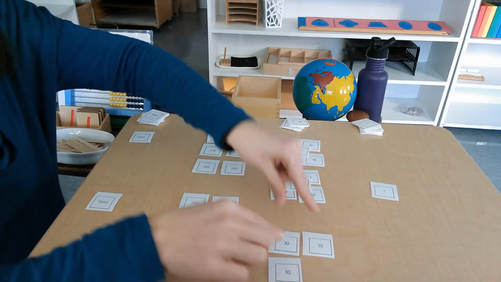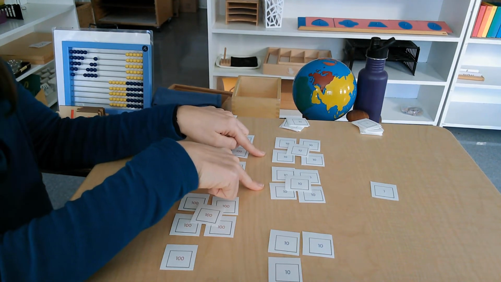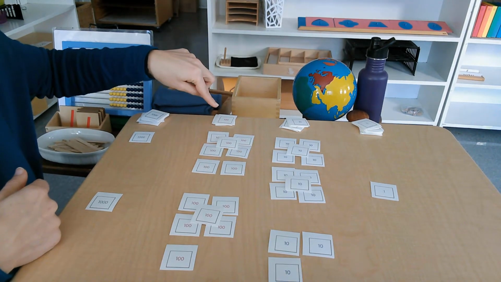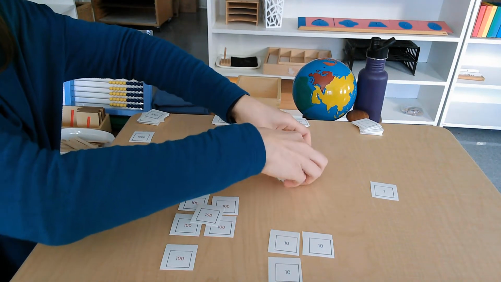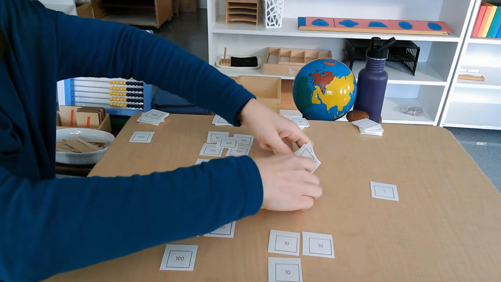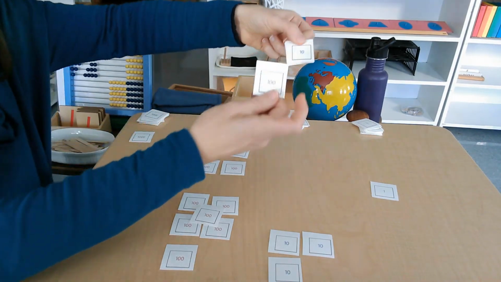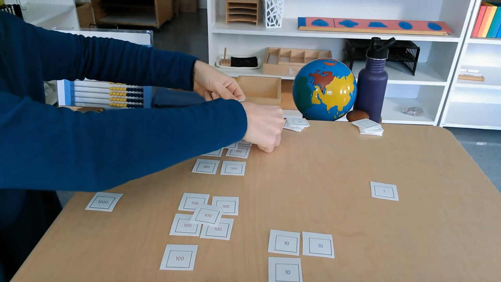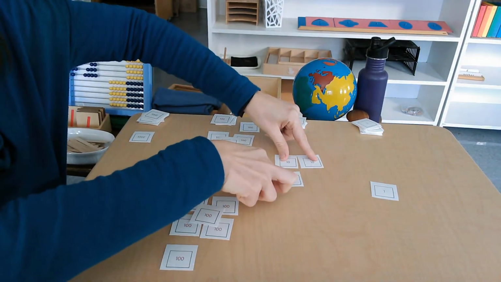So we have our 10 tens. And 10 tens are the same as 100. So we can trade our 10 tens for 100. So I'll put my 100 up here. That's our new 100. We made a fair trade. And these are our 10s that are left.